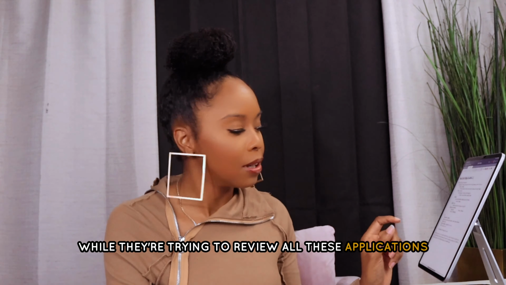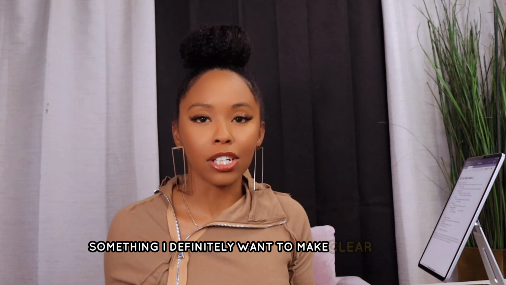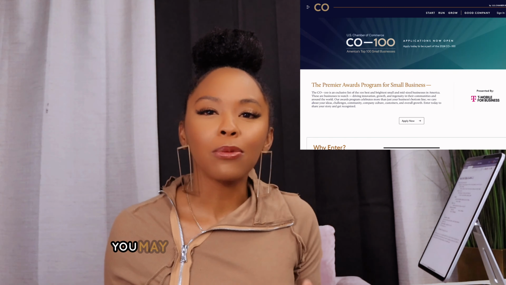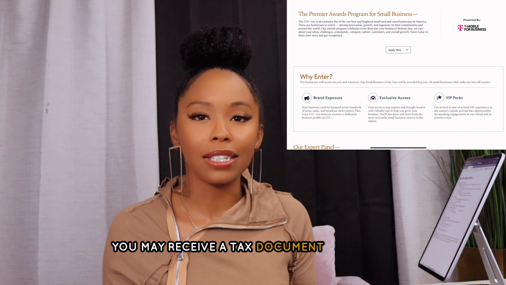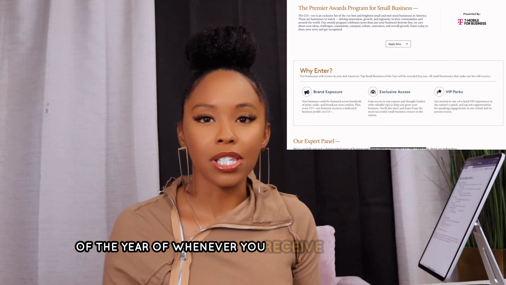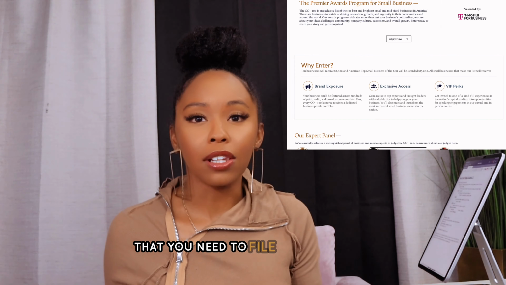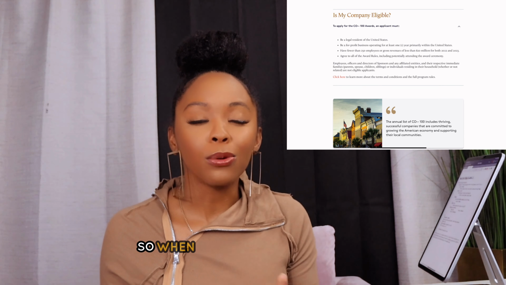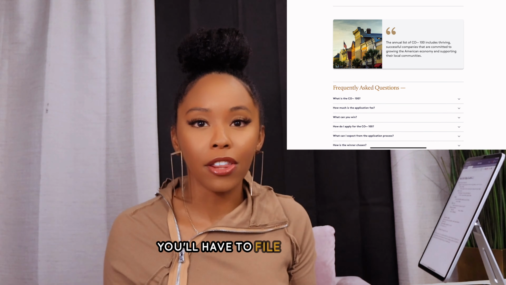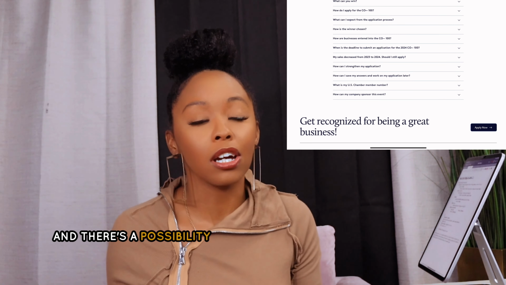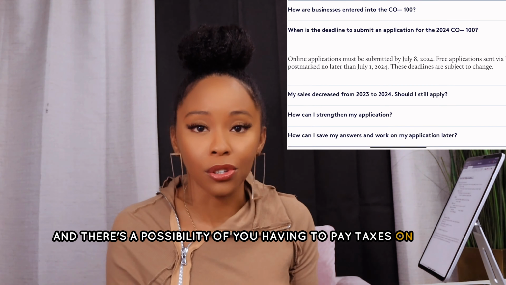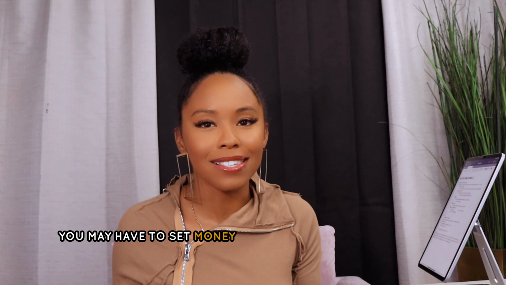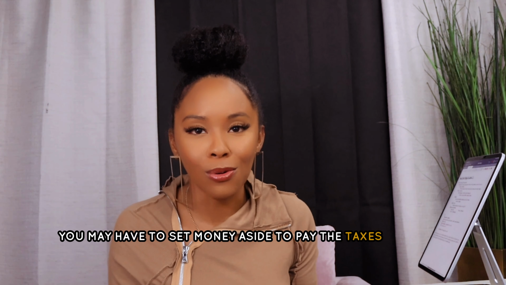Something I definitely want to make clear to you, while grants are not required to be paid back, you may receive a tax document at the end of the year of whenever you receive the grant money that you'll need to file on your taxes. Grant earnings can be considered income, so when you go to file your taxes, you'll have to file that form and there's a possibility of you having to pay taxes on your grant earnings. So I do want you to keep that in mind because you may have to set money aside to pay the taxes owed on that grant.